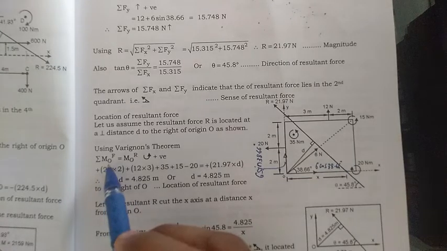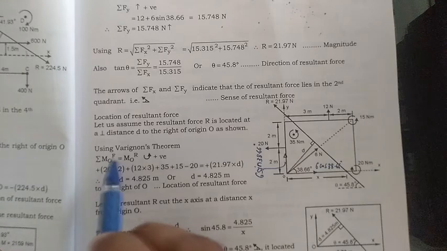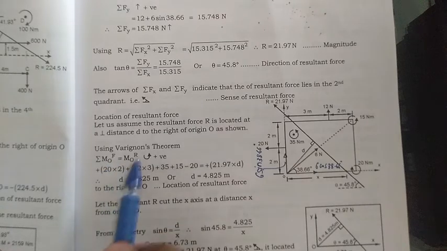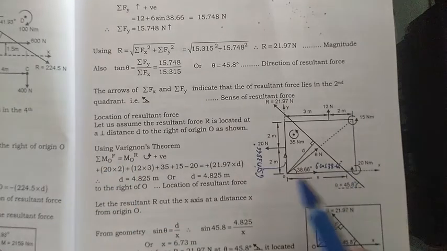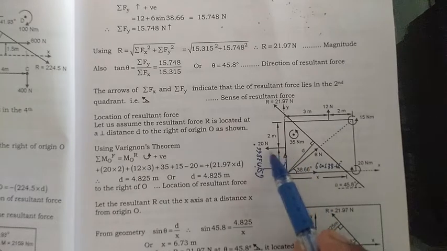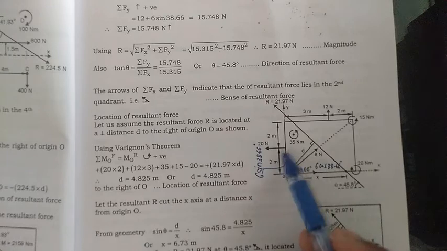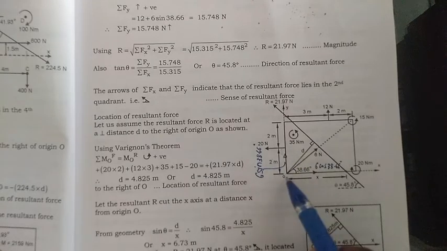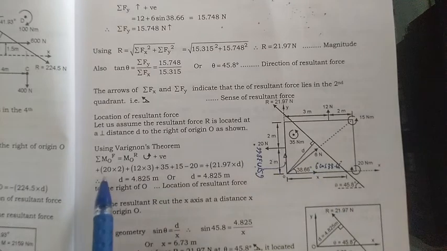summation of moments of all the forces about any point equals the moment of the resultant force about the same point. So what about the 20 Newton force? This is the first force with us. You have to take the moment of this force about this point. This turns about this point in the anticlockwise direction. For anticlockwise direction, 20 multiplied by 2.